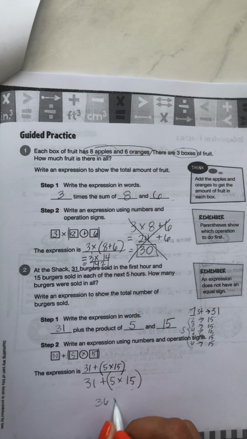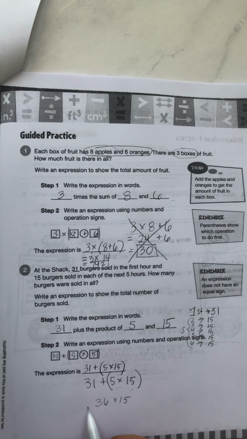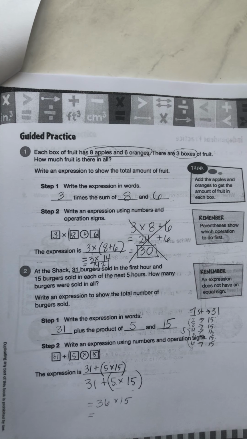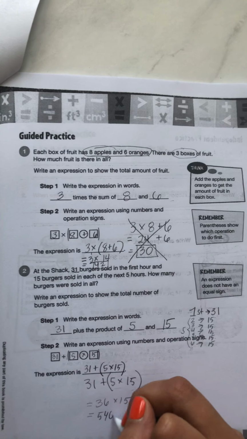So for example, if you didn't do 5 times 15 first, if you did 31 plus 5, you'd have 36 times 15, which would then equal, I have to take my calculator out to make it a little easier for us. 36 times 15 equals 540 burgers.